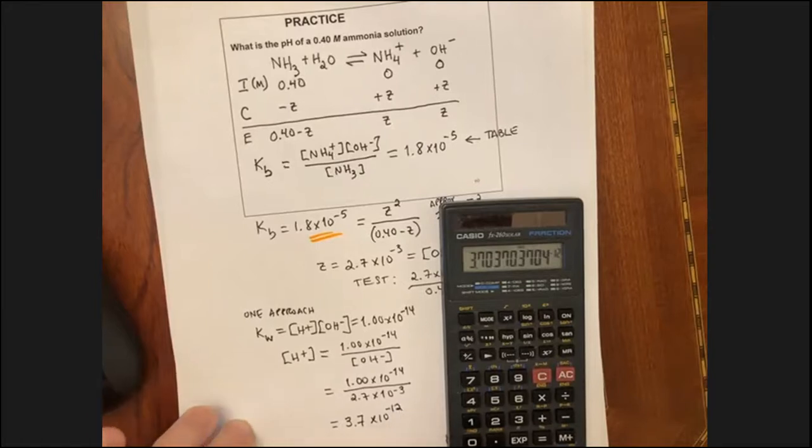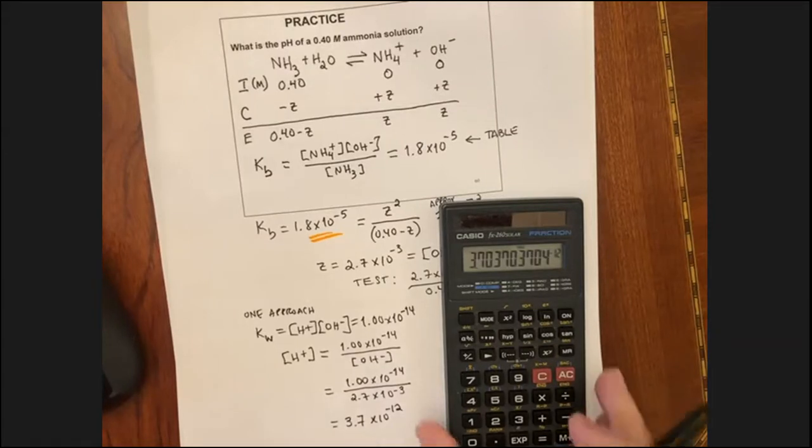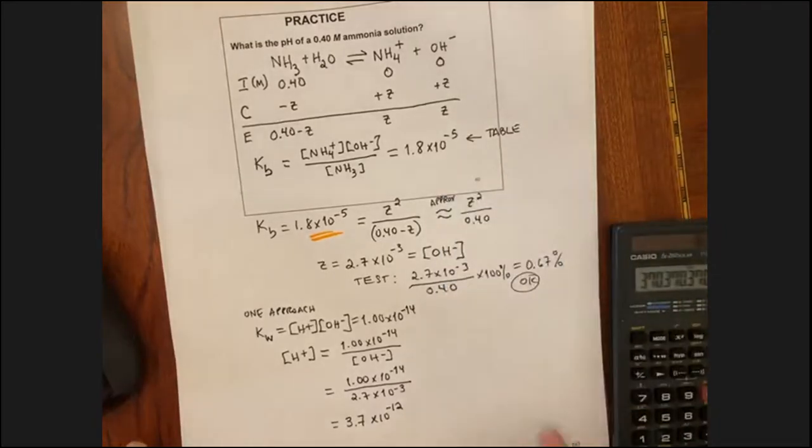Yes, it is a very small number because remember, this is a base. We already see that the molarity of the hydroxide ion is greater than 10 to the minus 7. And that means, therefore, that the concentration of hydrogen ions should be less than 10 to the minus 7 molar. We discussed this in our first lecture, remember? So now we're going to calculate the pH from here.